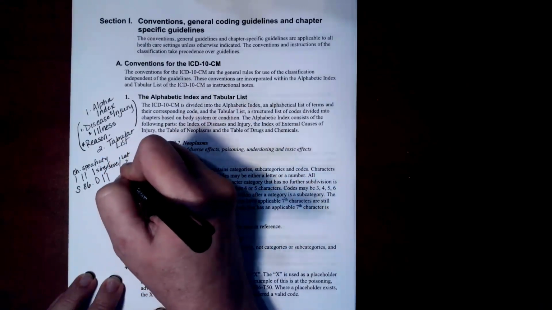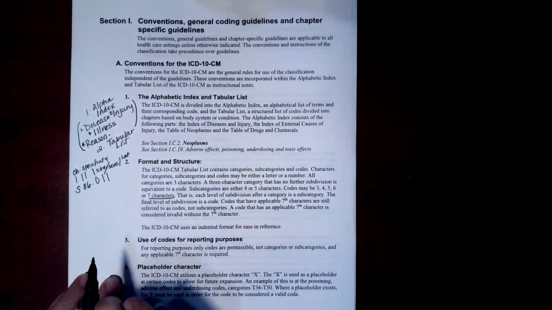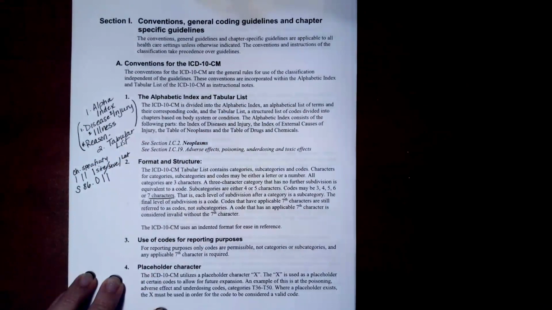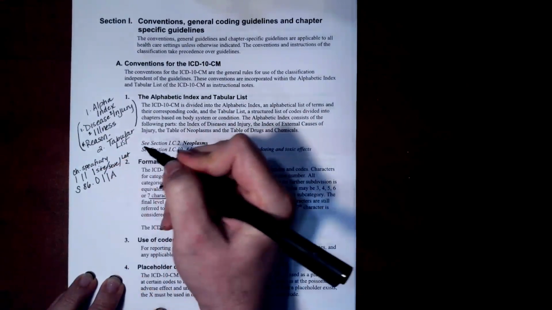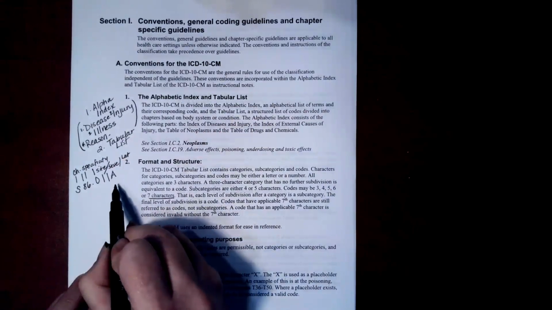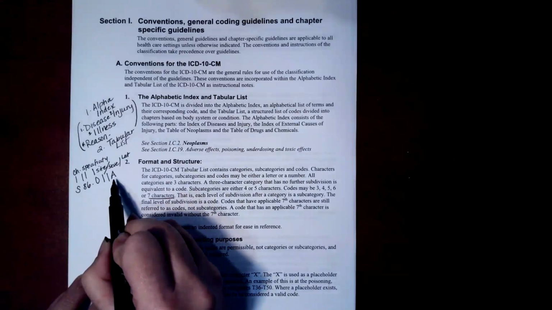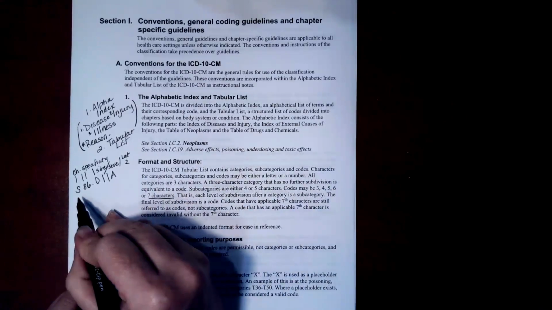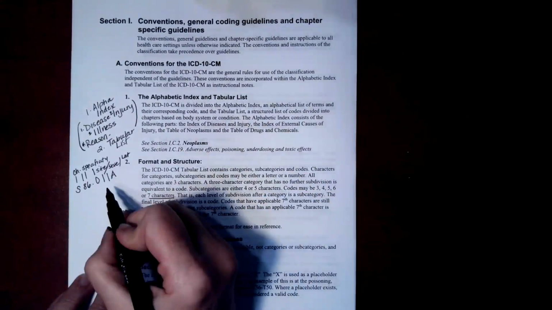And lastly, we have our 7th character. Our 7th character is going to give us the encounter. So is this the initial encounter, the subsequent encounter, or is it the sequela encounter? So we add the section A. And now if we go into the tabular section and we look for S86.011A, it's going to tell you that this is a strain of the right Achilles tendon initial encounter. So each one of these sections here has its own definition, and that's why we need to preserve these characters.